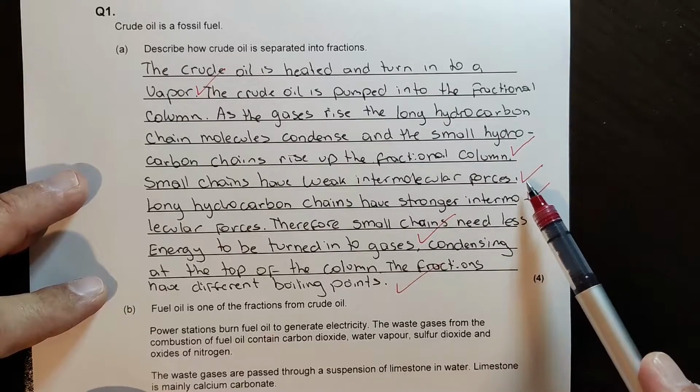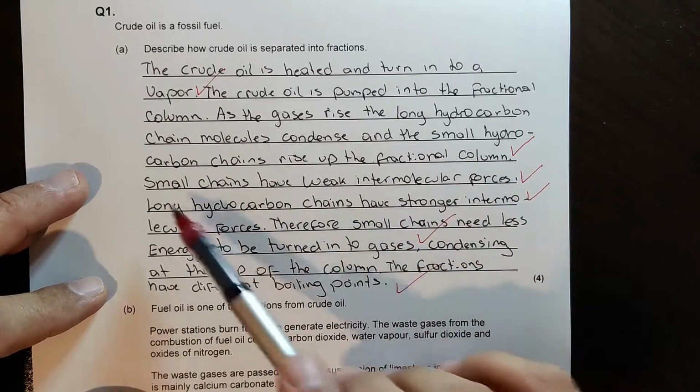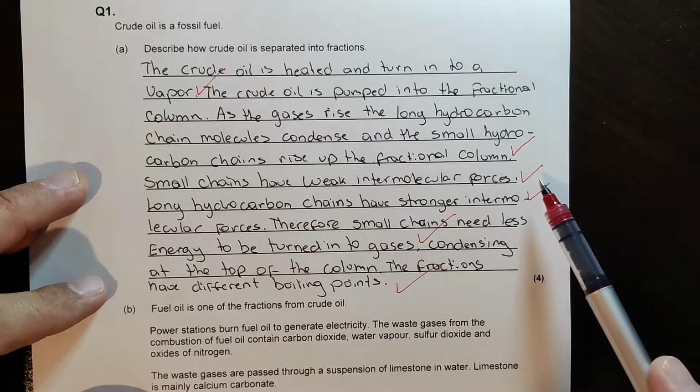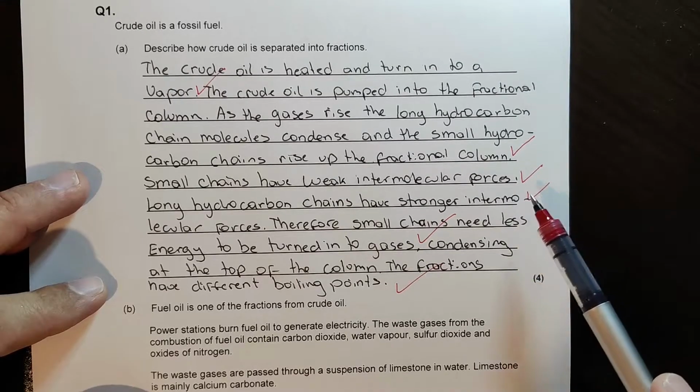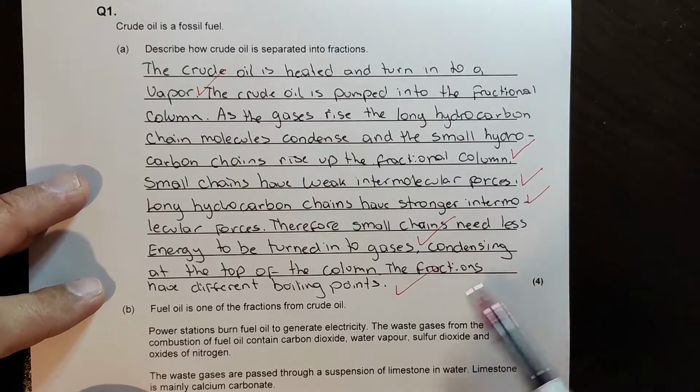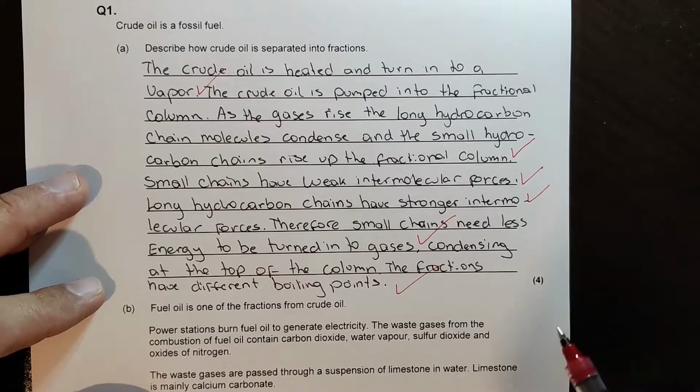So if you have finished all the way to here, where it says the small chains have weak intermolecular forces, that would only have given you 3 marks. All right, so it's always better to add extra points to get those extra marks just in case. Okay, so we would have all marks in this question.